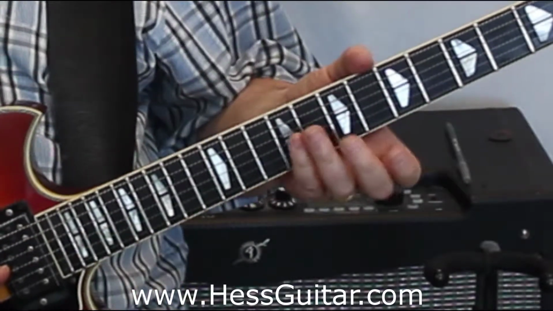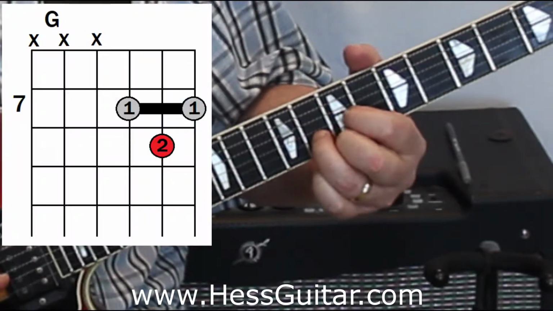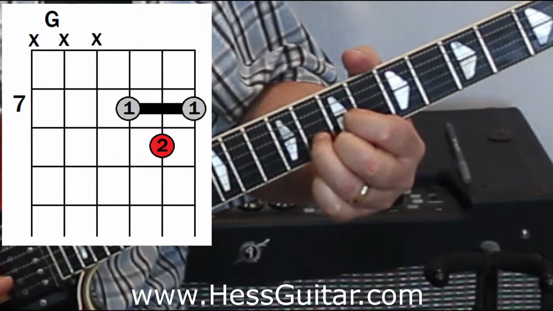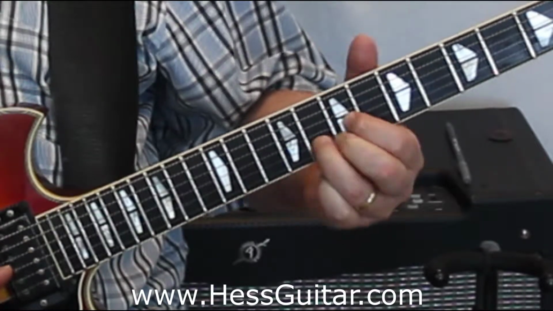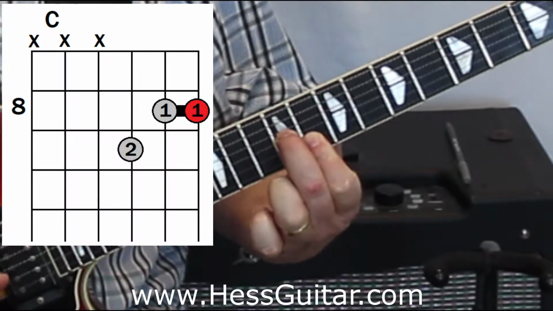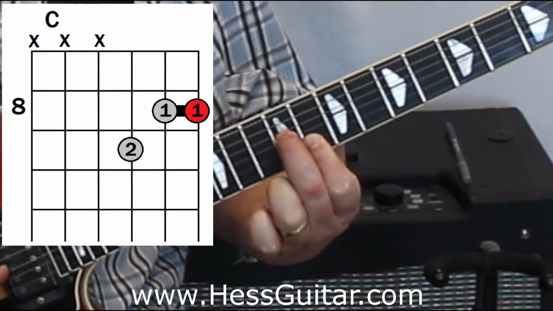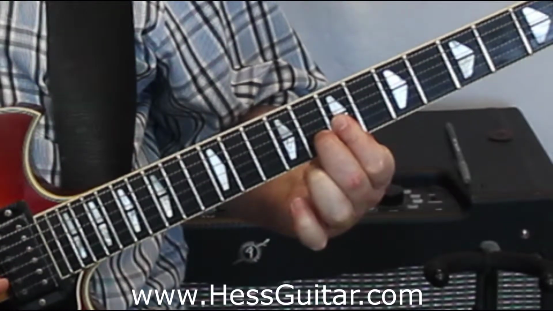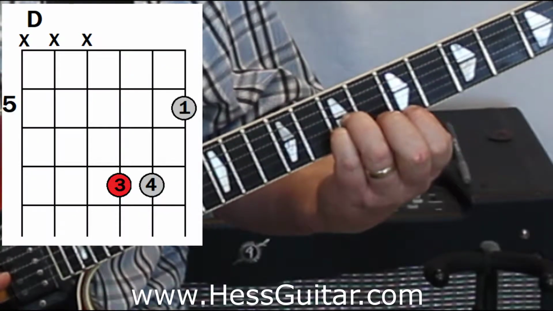Now, let's move up the neck, and let's take the G chord right here, and let's do the D shape. Now I'm going to go to the C, and where am I going to find that? Well, I'm going to do the E shape. So again, here we go. This shape right here, which is our first inversion C triad. Here's the G. Now, how am I going to play the D? Well, I'm going to do this shape, the A shape.